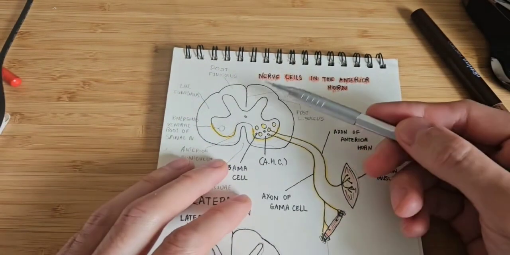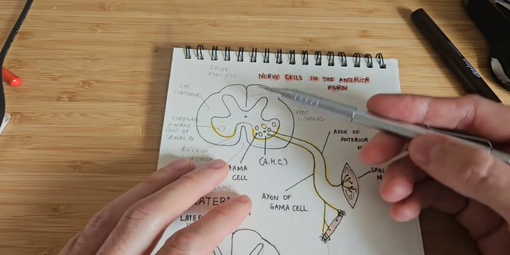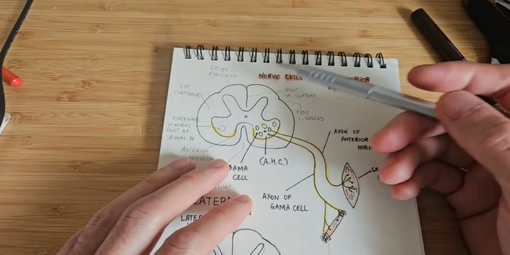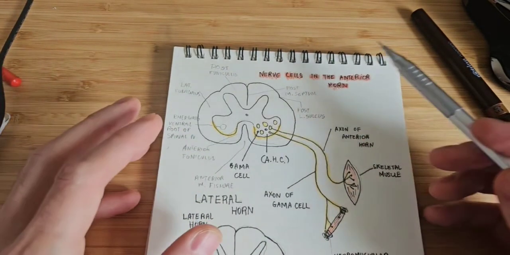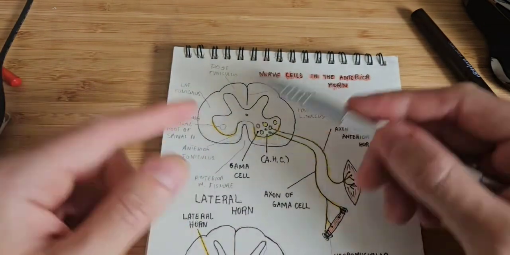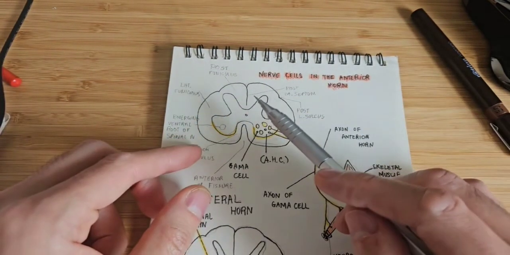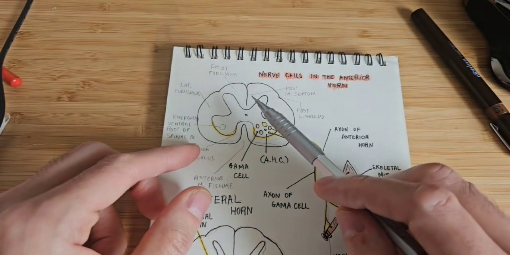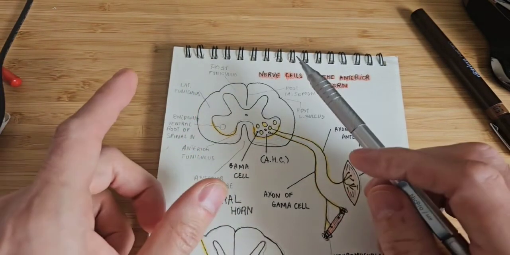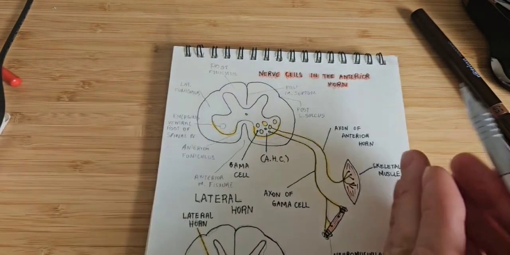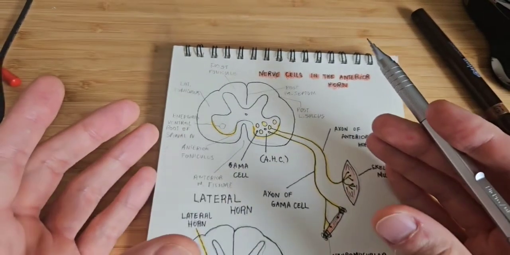They can also be called funiculi, and they are responsible for transmitting neurosignals between the brain and the rest of the body. And these funiculi are divided into tracts or fasciculi, each serving specific functions in motor control.